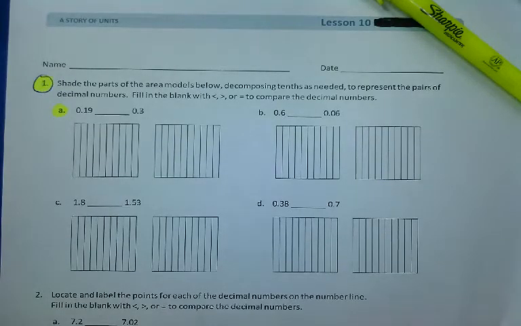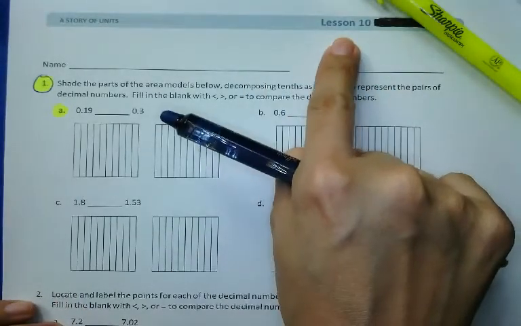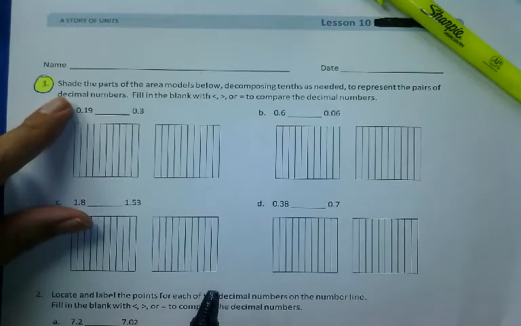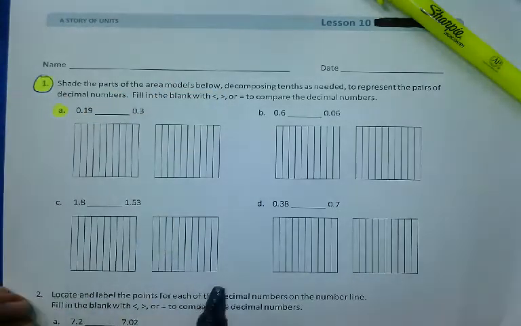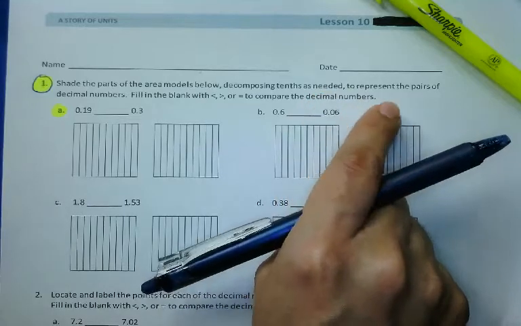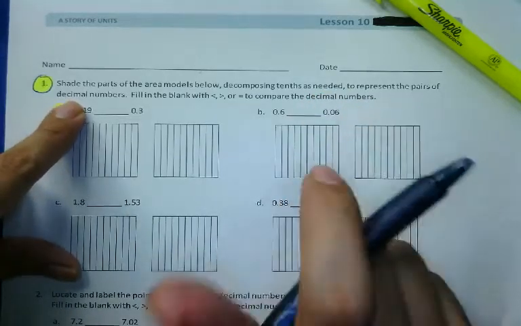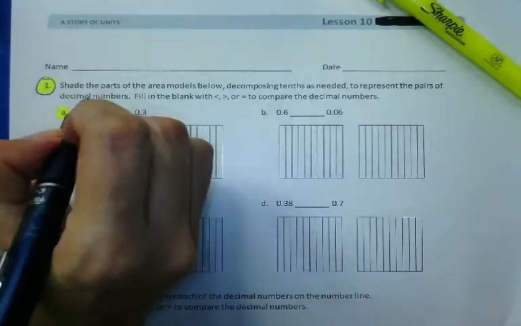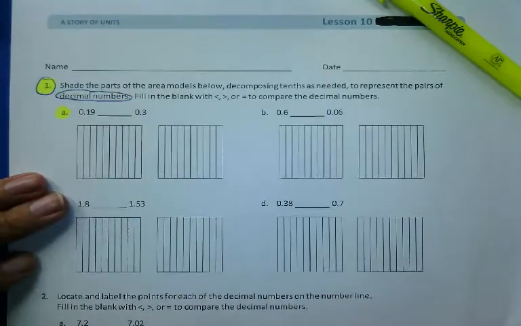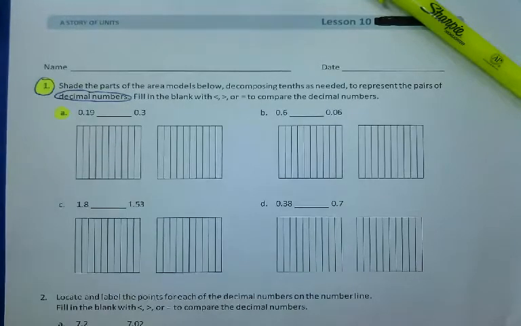So problem 1 in Lesson 10, make sure you're on Module 6, Lesson 10, it says, shade the parts of the area model below, decomposing tens as needed, only if you have to, to represent the pairs of decimal numbers. So in this lesson, we're working with decimal numbers. Yes, we might see a few fractions, but mainly we're working with decimal numbers.